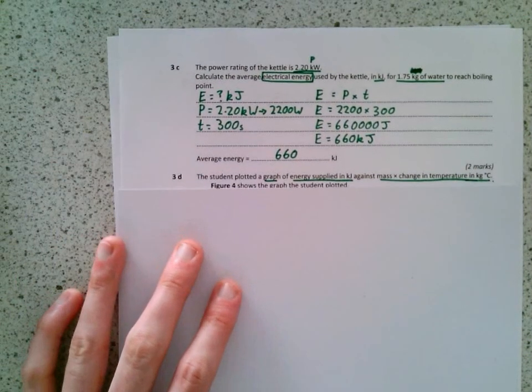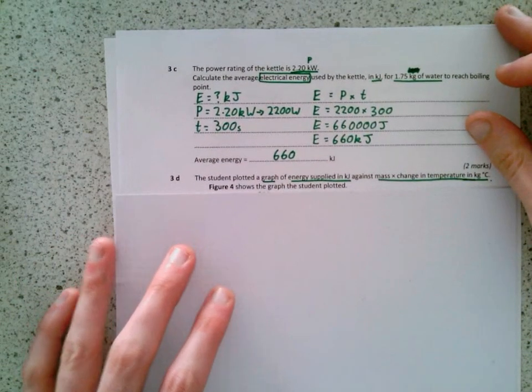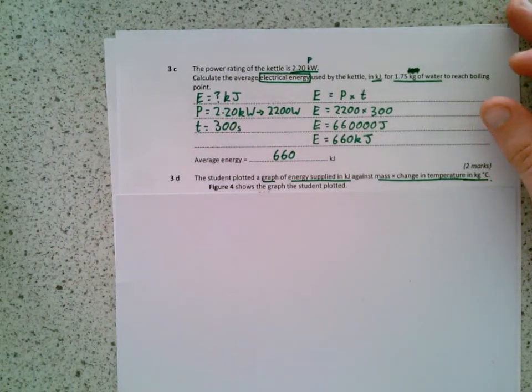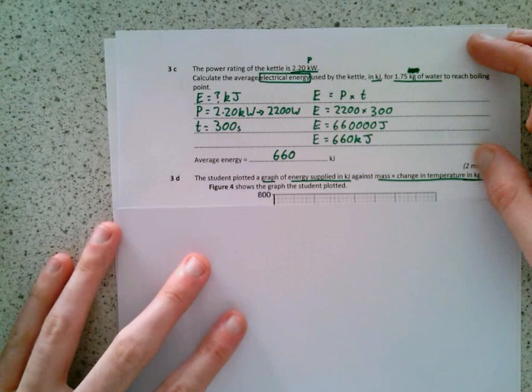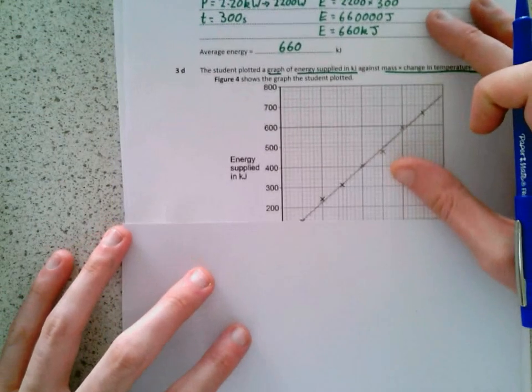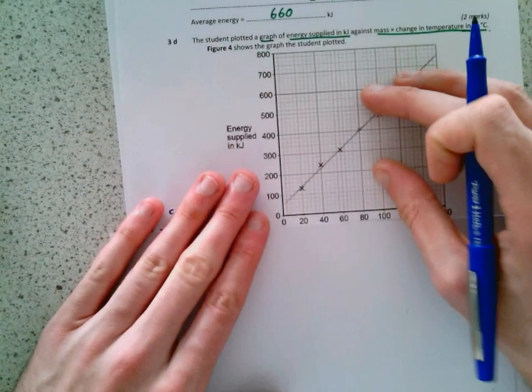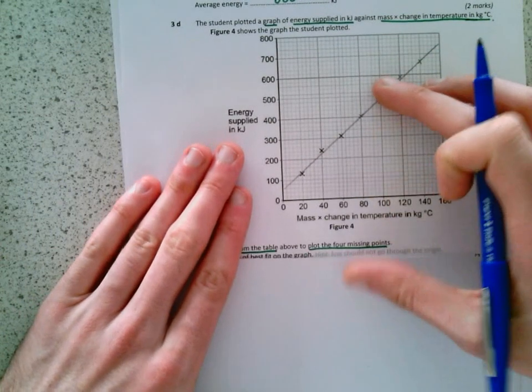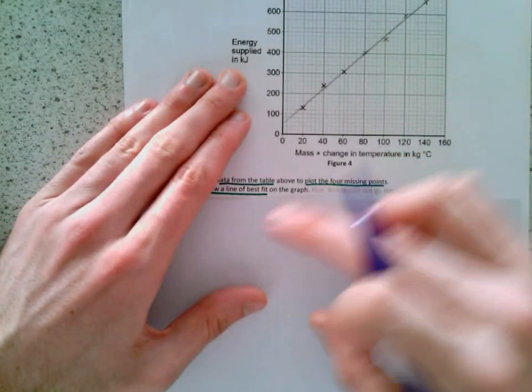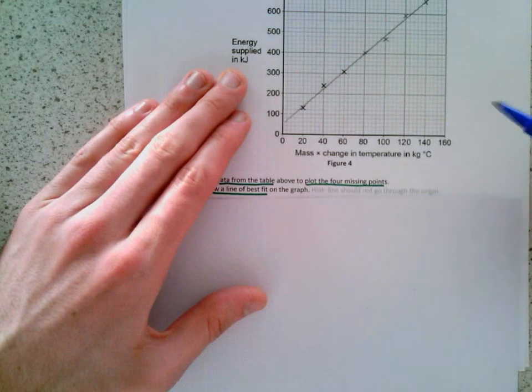3D. The student plotted a graph of energy supplied in kilojoules against mass times change in temperature in kilograms degrees Celsius. And figure 4 is showing the graph for the ones they've plotted, and it's asking us to plot the final missing points and to draw a line of best fit on the graph. And you've got a little hint there that the line shouldn't go through the origin.